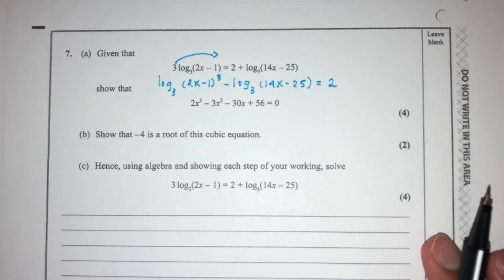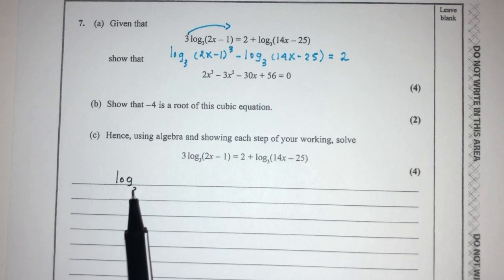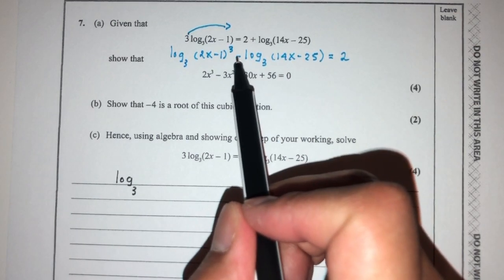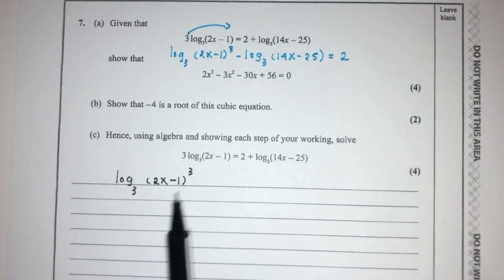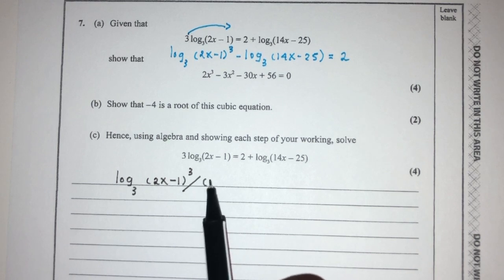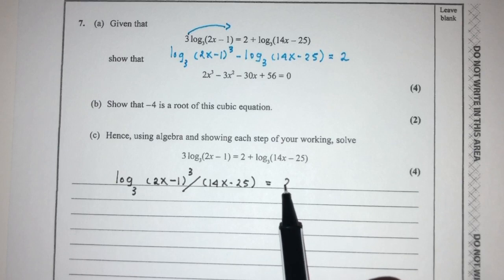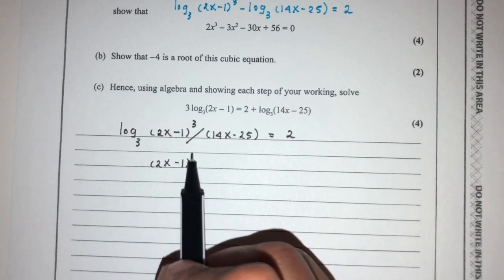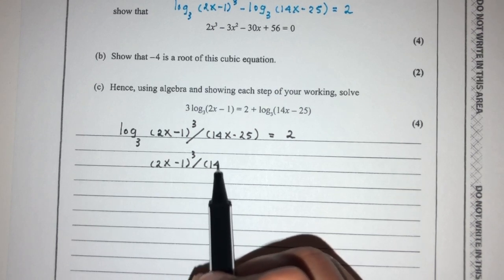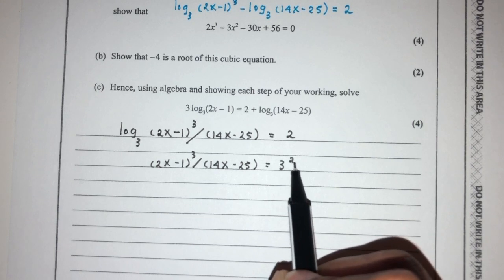Now let's continue. We can always simplify these two. We have the same log, that will be log base 3. And by using the law of logarithms, because here we have minus, that will be (2x minus 1) to the power 3 divided by (14x minus 25), equal to the value of 2. So simplify, that will give you (2x minus 1) to the power 3 over (14x minus 25) equal to 3 to the power 2.